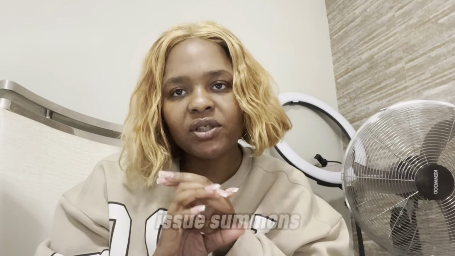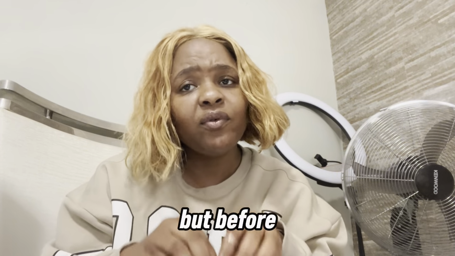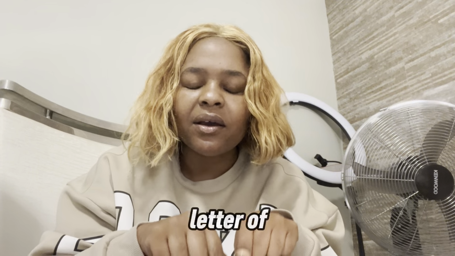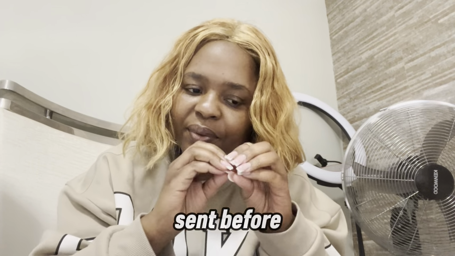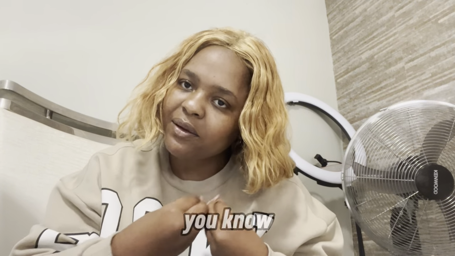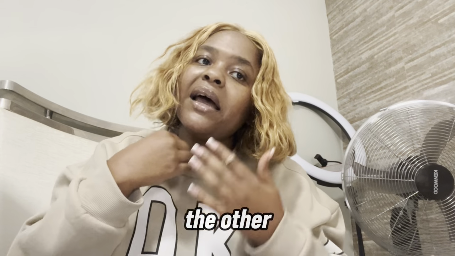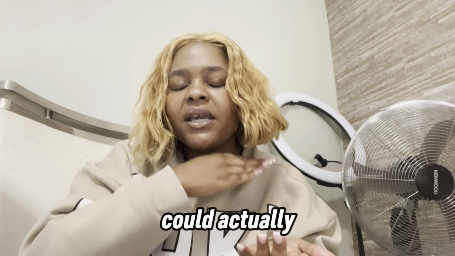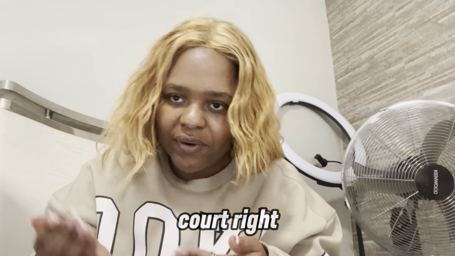So the plaintiff will issue summons, but before the plaintiff issues summons, we need to understand that there has to be a letter of demand that was sent before summons were issued. So this is for you to show the court that you've made amends, to try and get the other party to take accountability and pay before you could actually institute this matter into court, right?